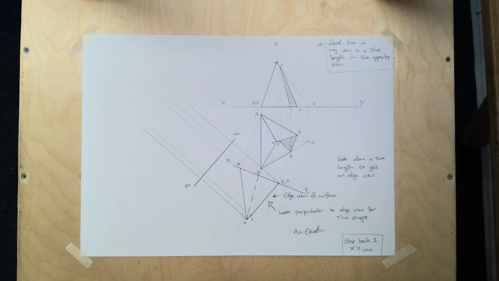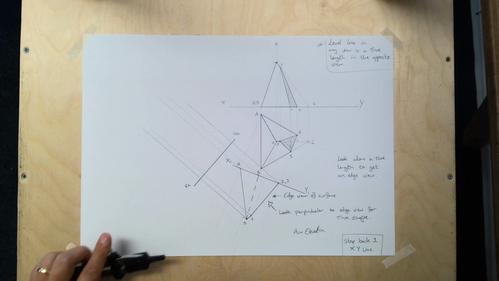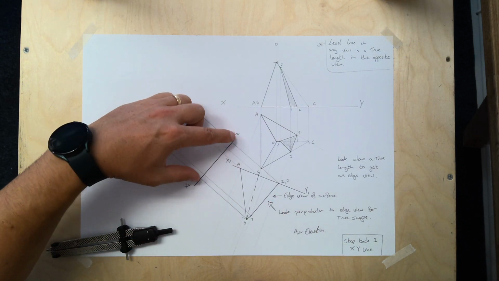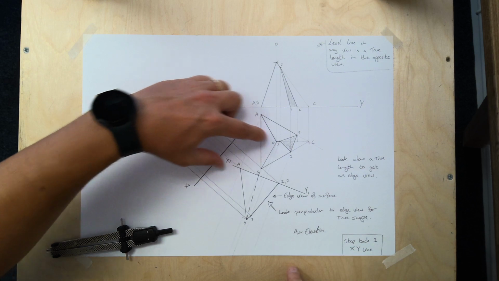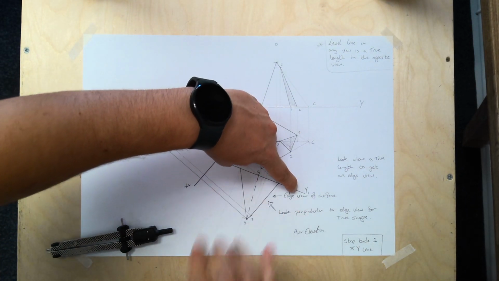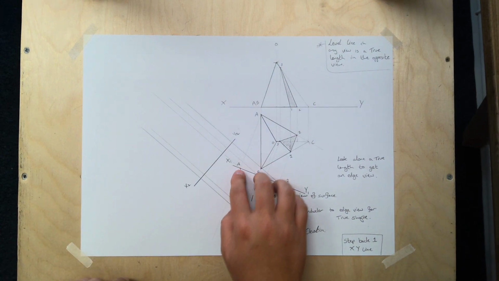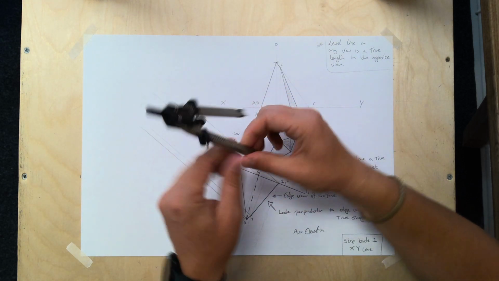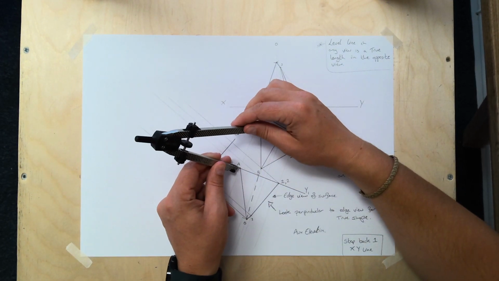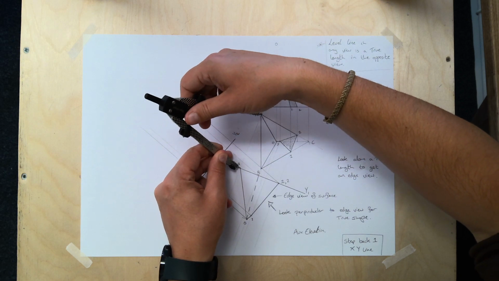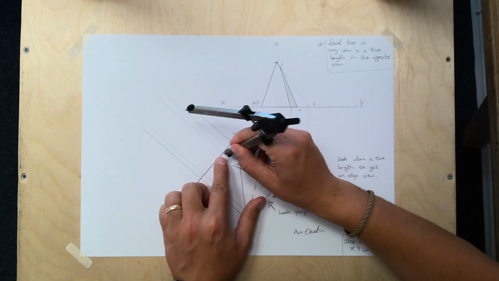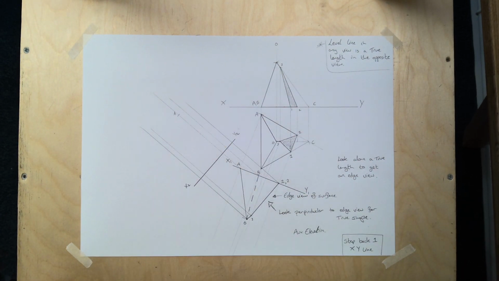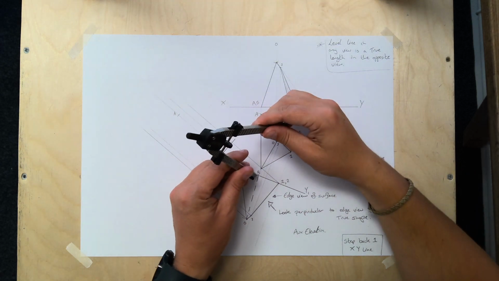Now, getting our heights. Looking in this way, this is where we're getting our view. We step back one XY line. So back to this little rule here. Here's our XY. Step back one XY line and we measure out to the view that's there. So step back one XY line and measure out. Label as you go. Don't just put them all in because then you're going to get lost in which is which.